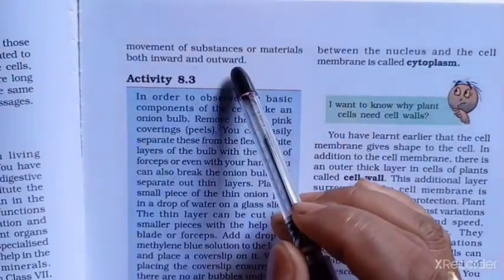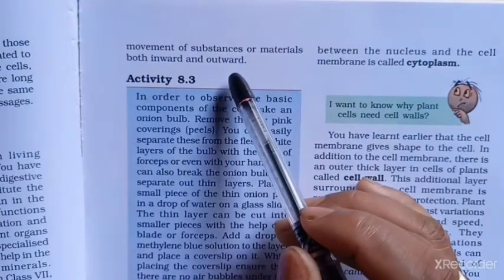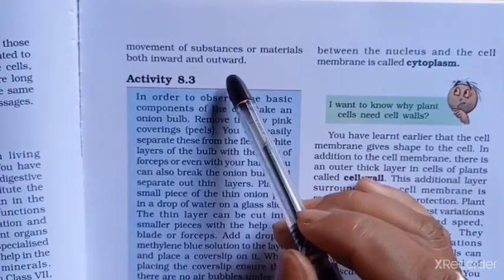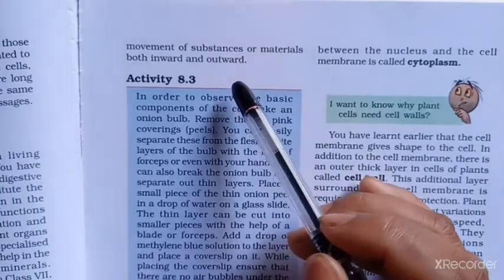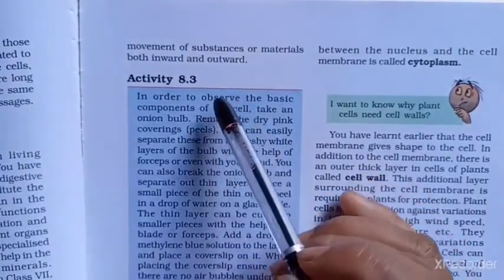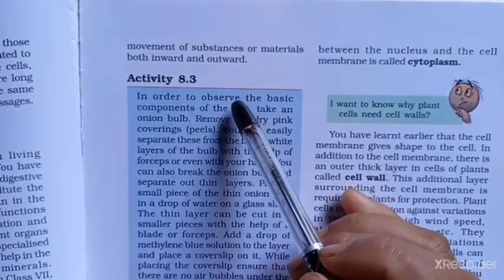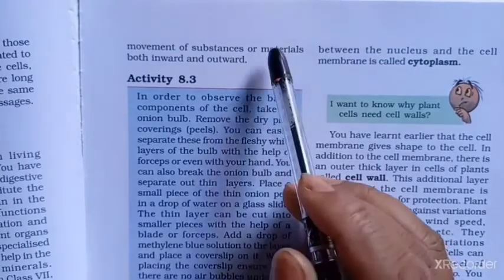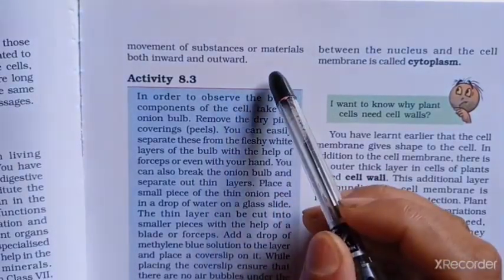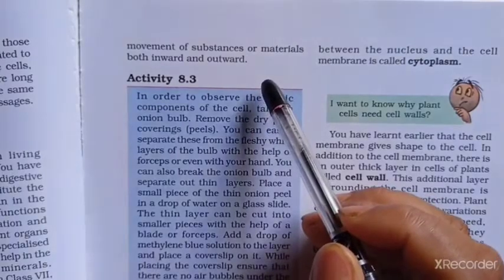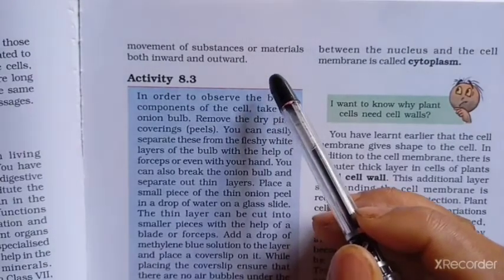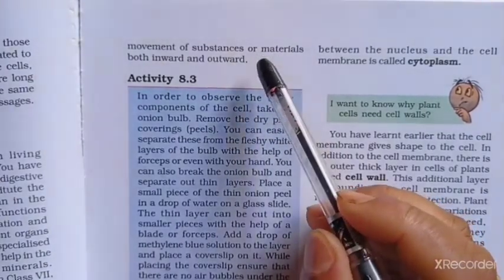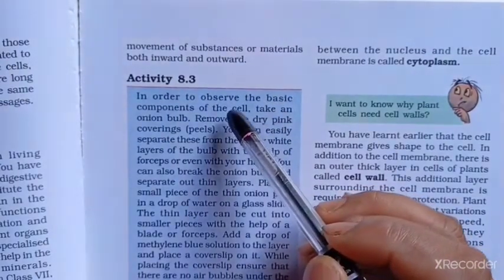So the plasma membrane is a porous material. The plasma membrane separates the contents of the cell from its external environment, and it is present in cells of plants, animals, and microorganisms. It controls the movement of some materials in and out of the cell.